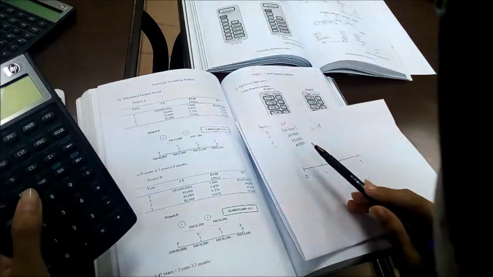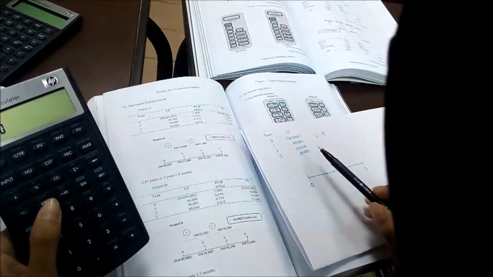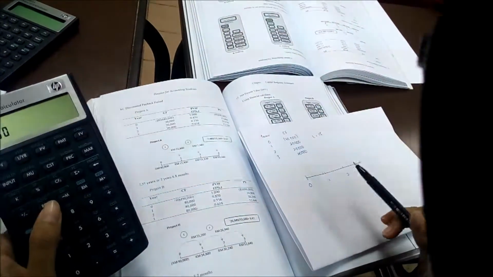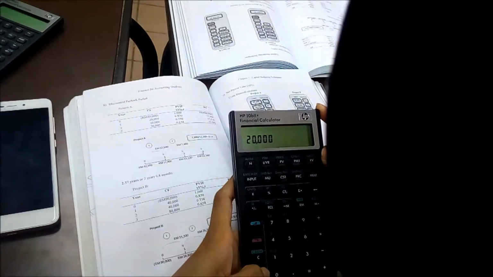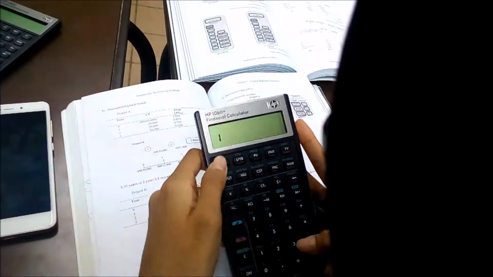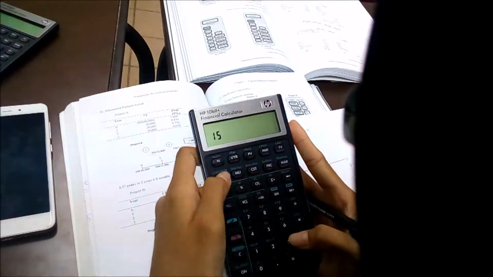Okay, slightly different from the payback period is the discounted payback period. First, we have to calculate the present value for each year. Using the previous example, now we are calculating the present value for year 1, year 2 and year 3. For year 1, the future value is 20k and the interest rate is 15%.